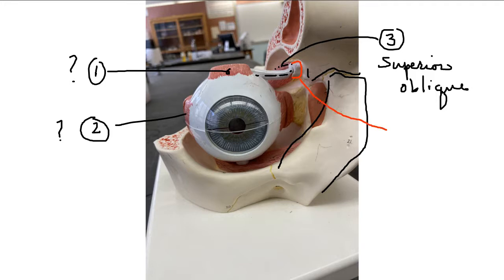That is known as the trochlea. Oh, the trochlea? Okay. So do you see how the muscle goes across the trochlear ligament? So the trochlear nerve, right? That's the fourth cranial nerve.